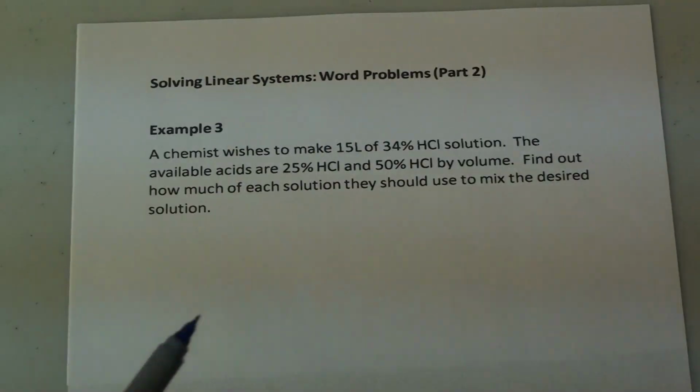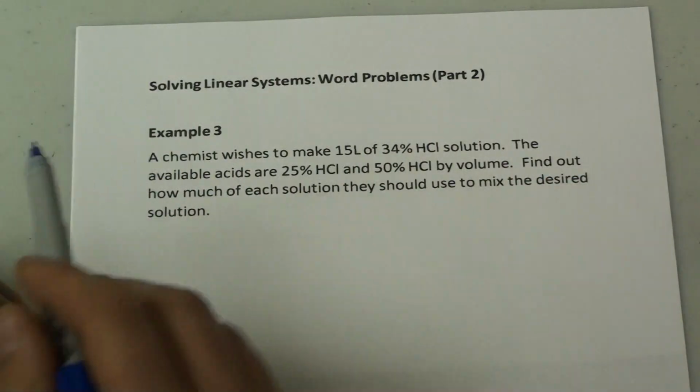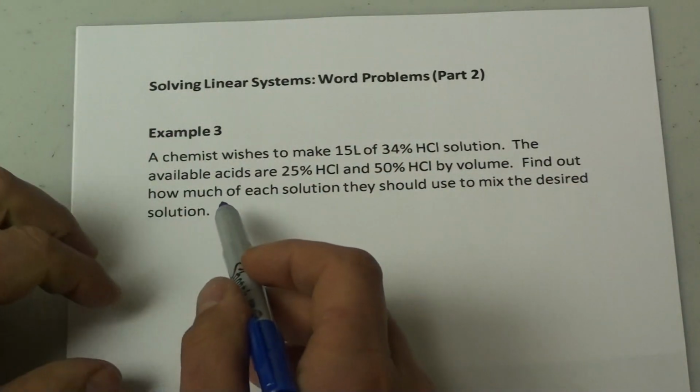A couple more examples here of solving some linear systems. This is part 2 of the videos. So the third example I'm going to do, I did 2 previous ones in the other video.